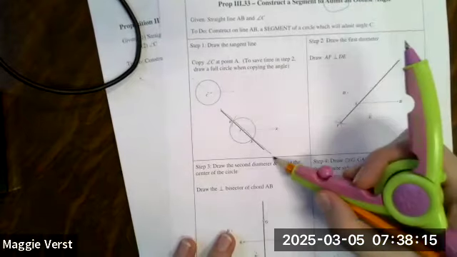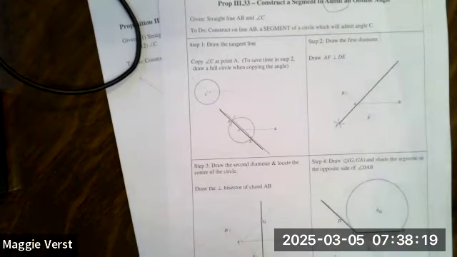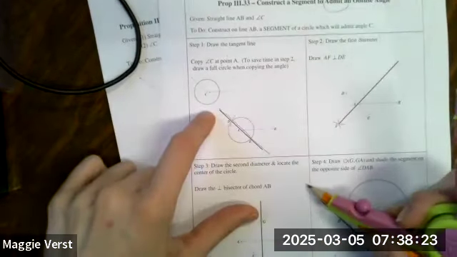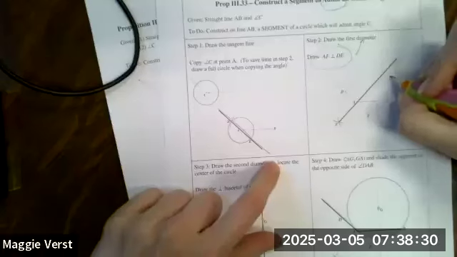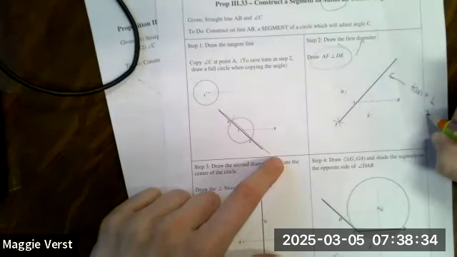So first thing that we do is draw the tangent line. And then we're going to draw the first diameter of the circle. The reason I have to draw the tangent line first is because I need tangent plus perpendicular implies diameter.